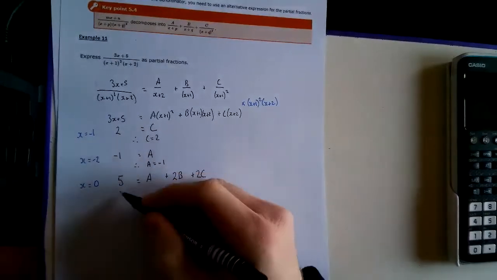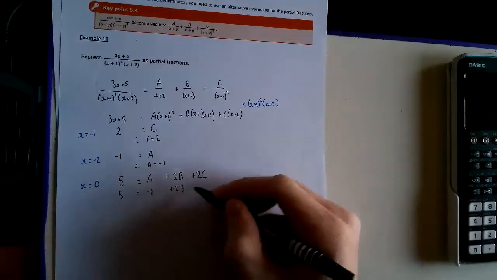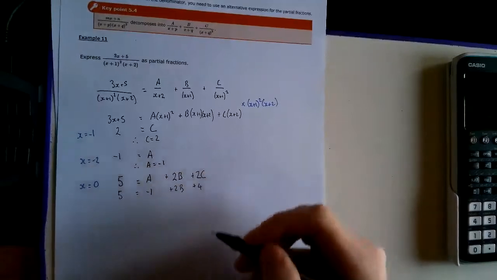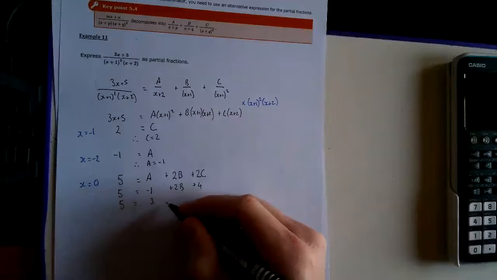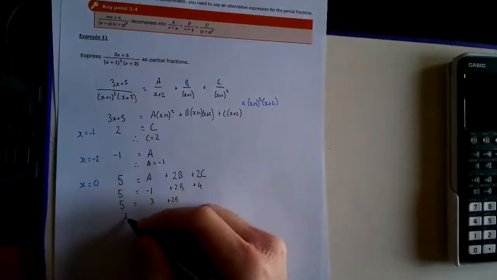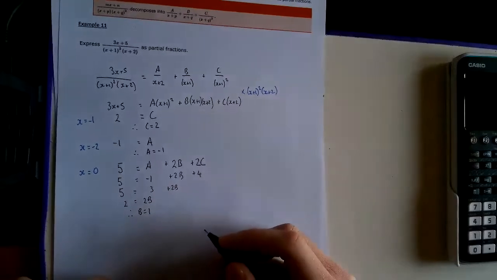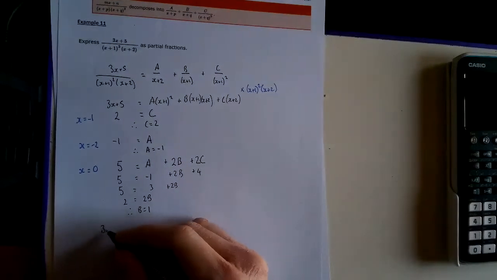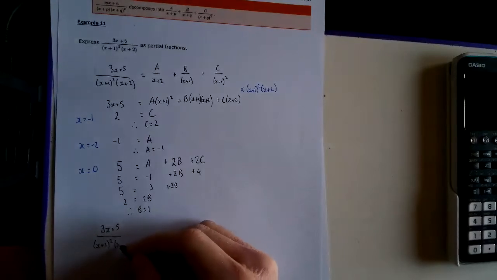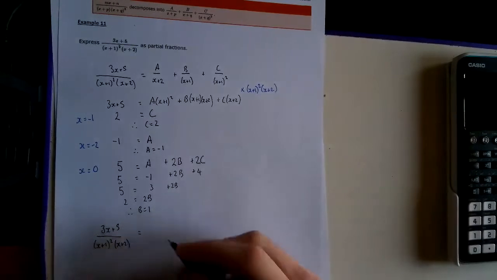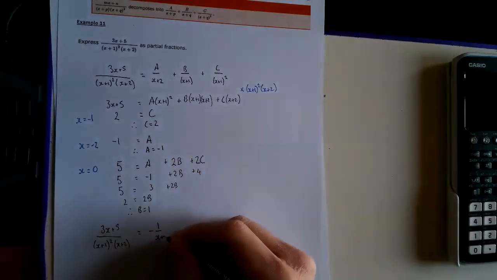Well, we know that A is minus 1. We know that C is 2, so 2C must be 4. So I've just got an equation now. So minus 1 add 4 is 3, 3 add 2B, so 2 is 2B, therefore B is 1. So I've got my three numbers, so I can write out my answer. So 3x plus 5 over x plus 1 squared, x plus 2 is equal to, well, A was minus 1, so minus 1 over x plus 2.